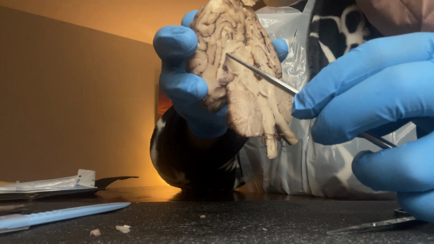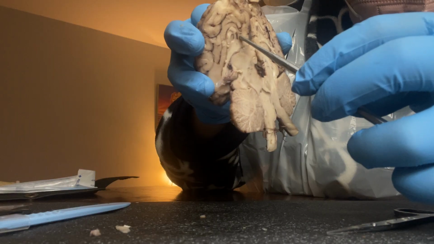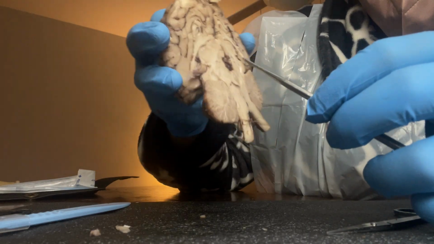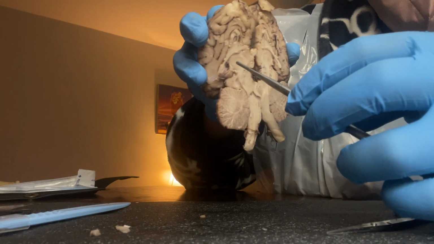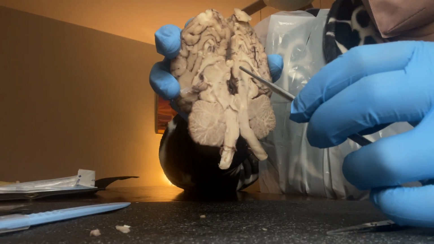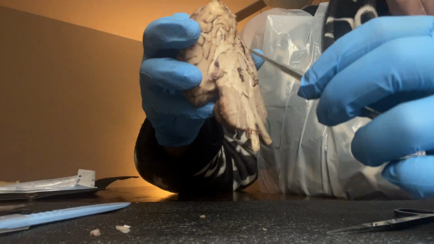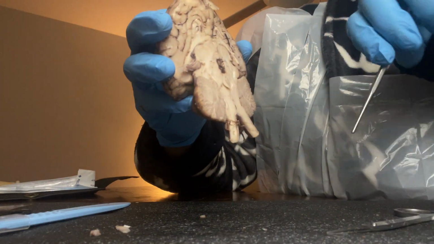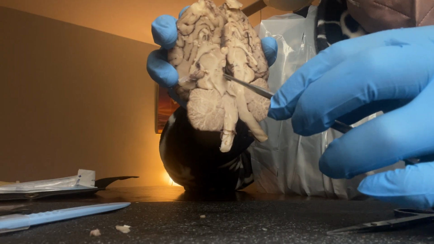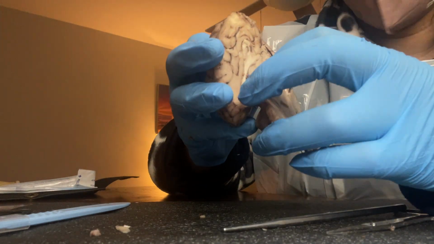And then the thalamus is going to be right here, and the hypothalamus is going to be around it in this area right here. And the midbrain is basically going to be this area right here, the midbrain. And if we are looking at the pineal gland, the pineal gland is basically this area right here, yeah.